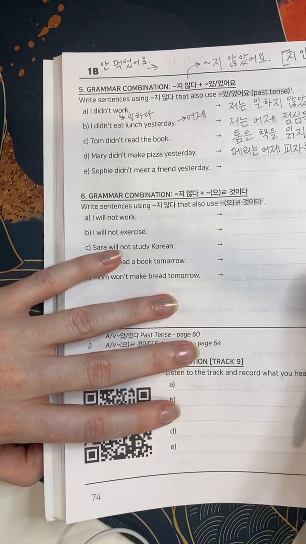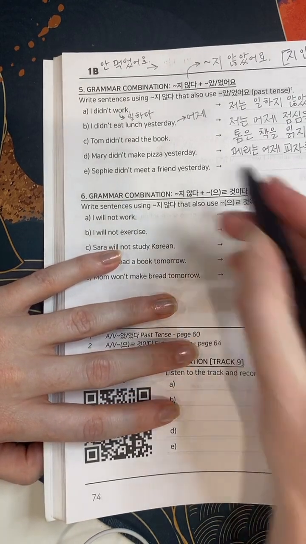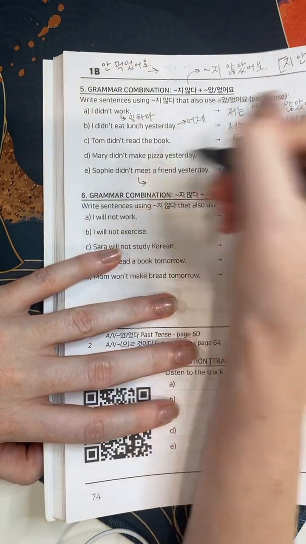Okay. Question. What is the verb to meet in Korean?